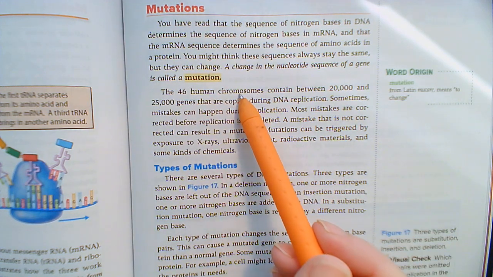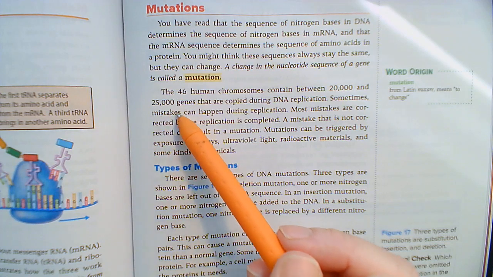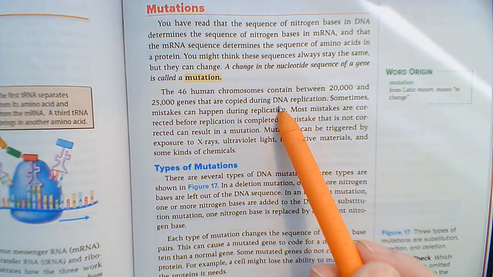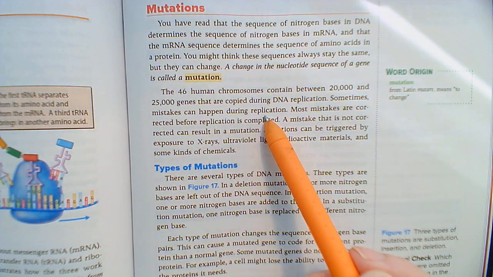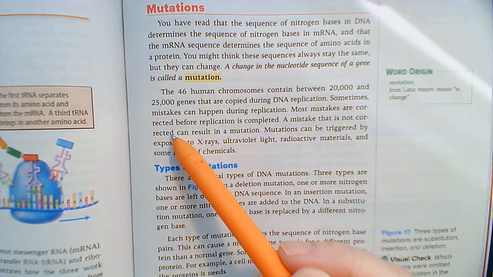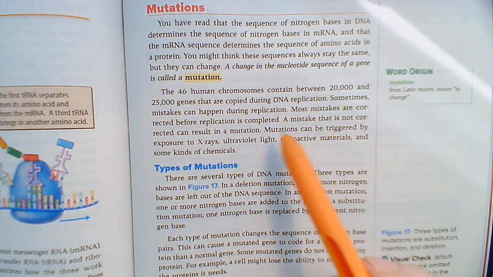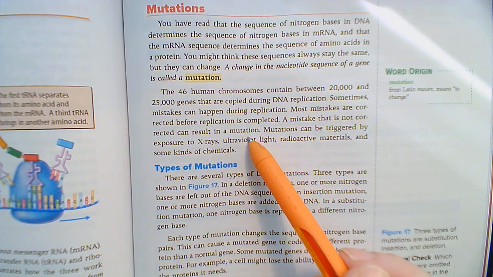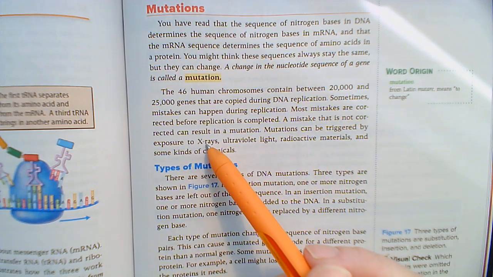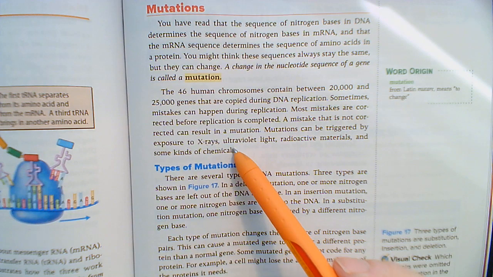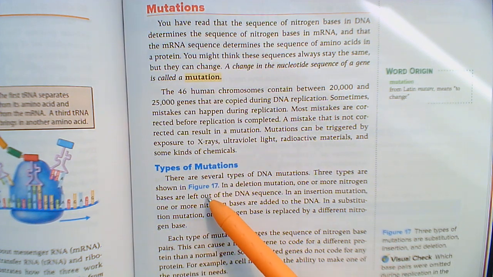The 46 human chromosomes contain between 20,000 and 25,000 genes that are copied during DNA replication. Sometimes mistakes can happen during replication. Most mistakes are corrected before replication is completed. A mistake that is not corrected can result in a mutation. Mutations can be triggered by exposure to X-rays, ultraviolet light, radioactive materials, and some kinds of chemicals.